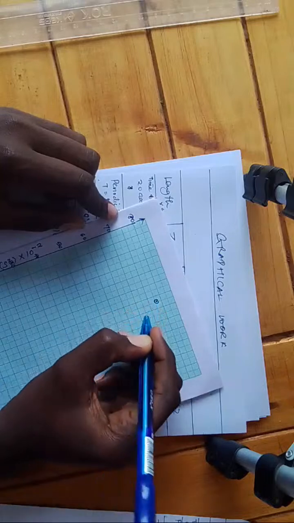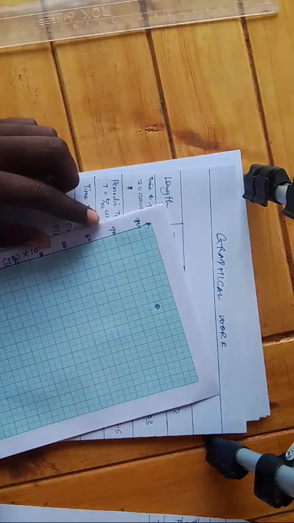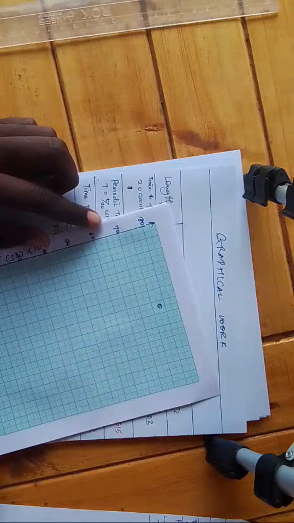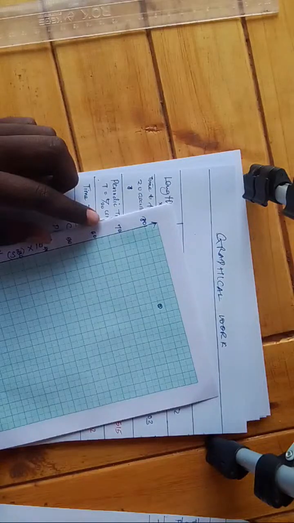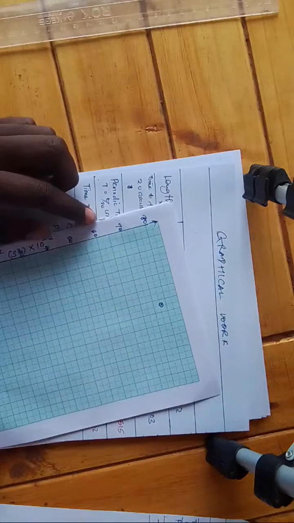Then I circle it. The second one is 28 against 72.7.